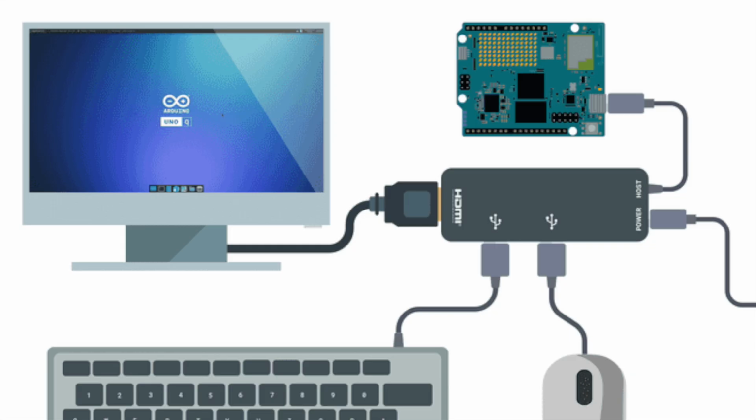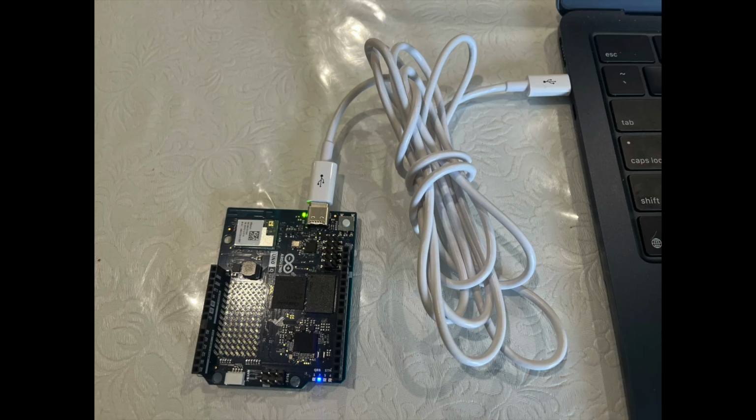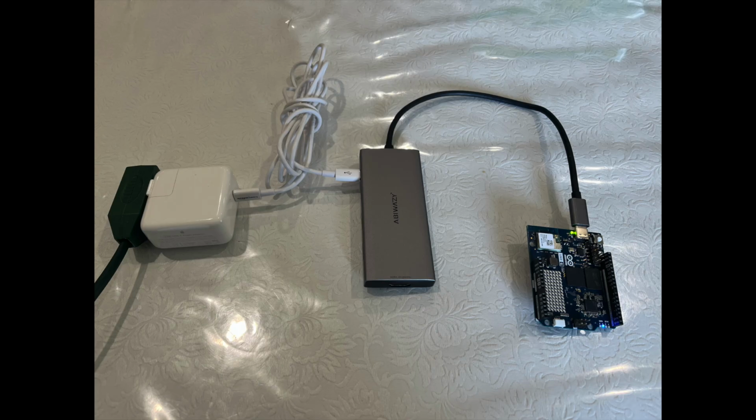In this mode, you can run the Arduino separately with a separate monitor and keyboard connected to the board. Second is connecting the board directly to your computer using a USB cable. Third, connecting the Arduino UNO Q to a separate power supply and connecting using Wi-Fi to the computer as the following.